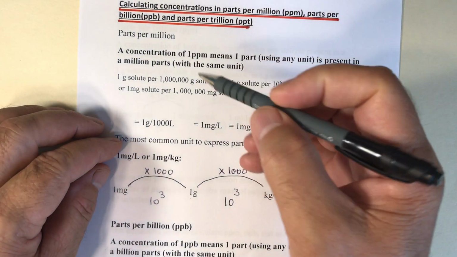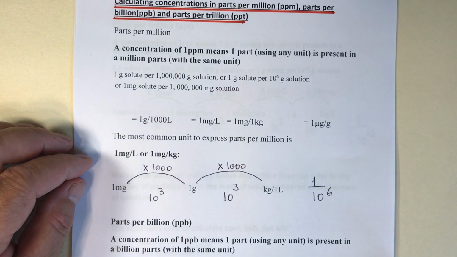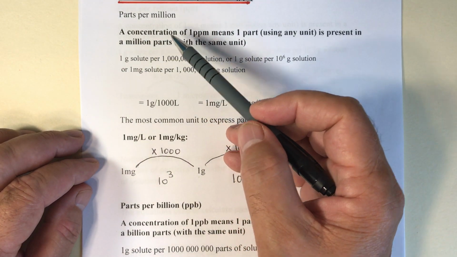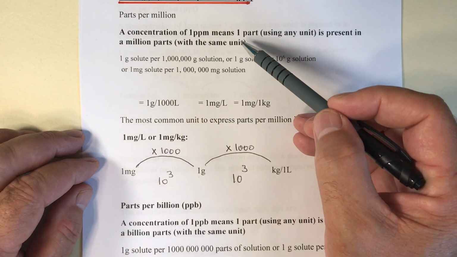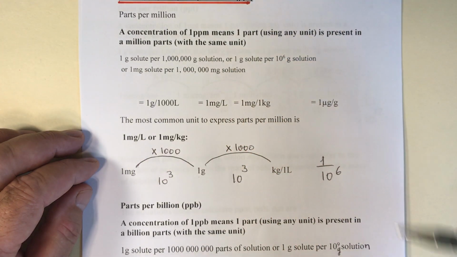In this video, I'm going to talk about calculating concentrations in parts per million, parts per billion, and parts per trillion. Parts per million. A concentration of 1 part per million means one part using any unit is present in a million parts with the same unit.